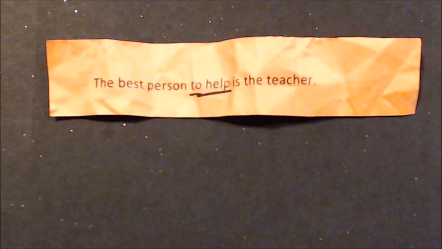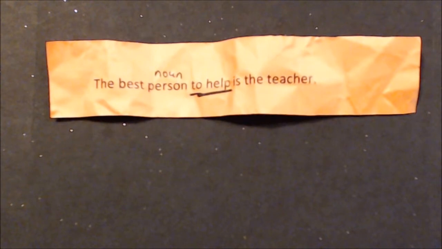Person. It must be a noun. So therefore, I'm going to write noun above it. And if person is a noun, look at your infinitive and ask yourself this simple question. What modifies nouns? And the answer is adjectives modify nouns. So the infinitive to help is being used as an adjective inside the sentence.